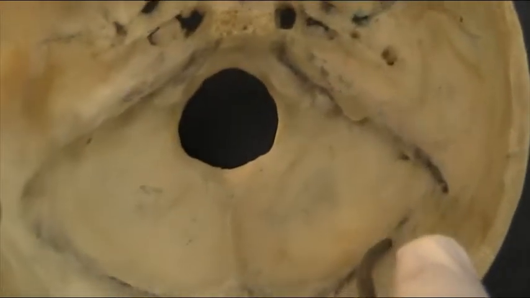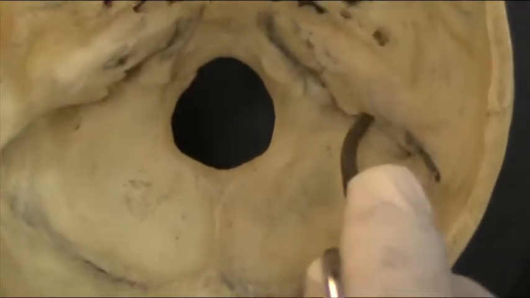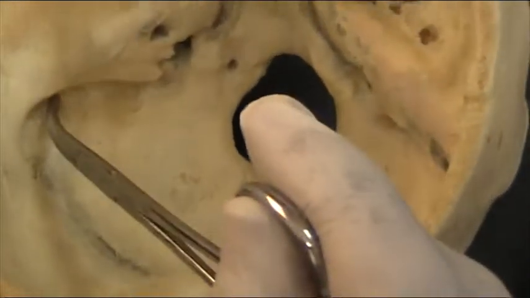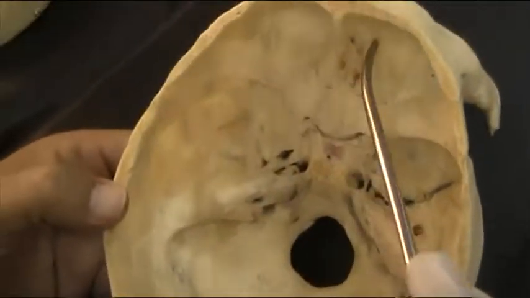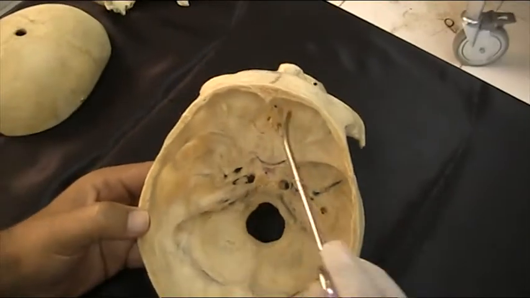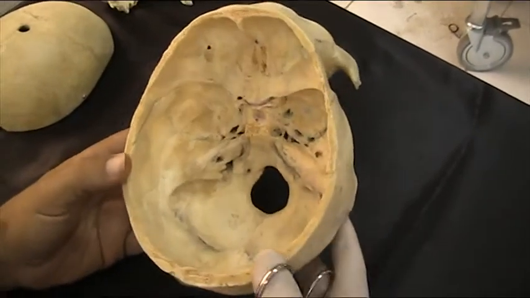So these grooves are important grooves. So these are the main important things in this area.